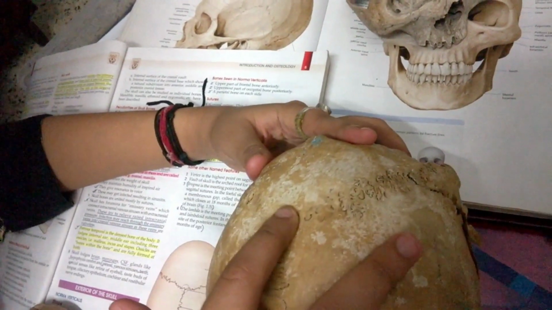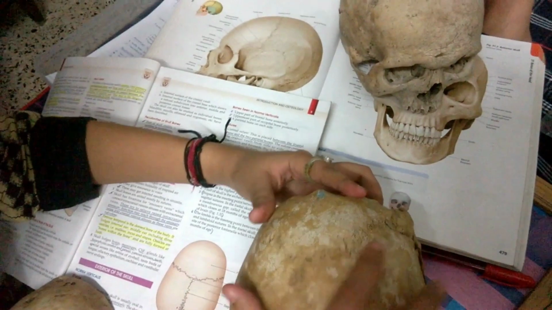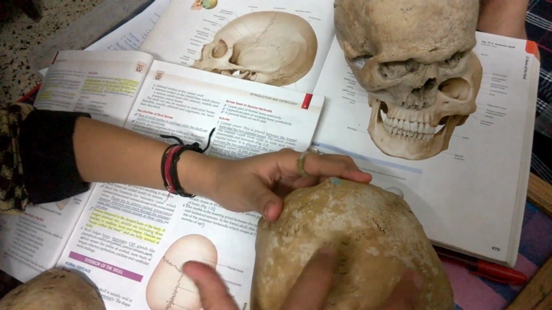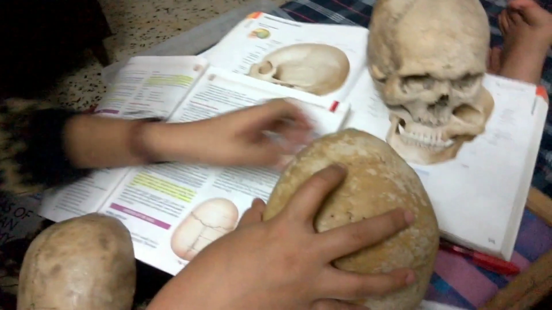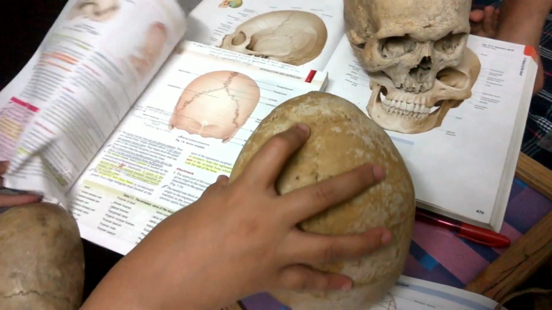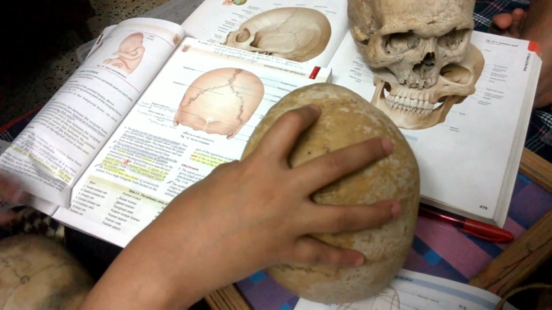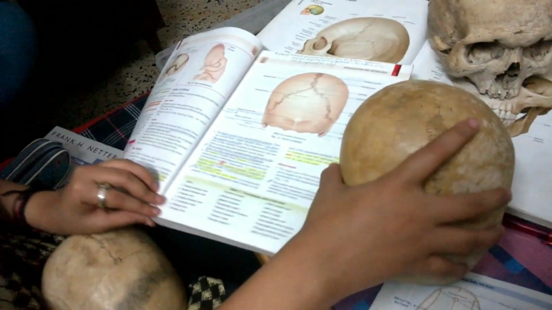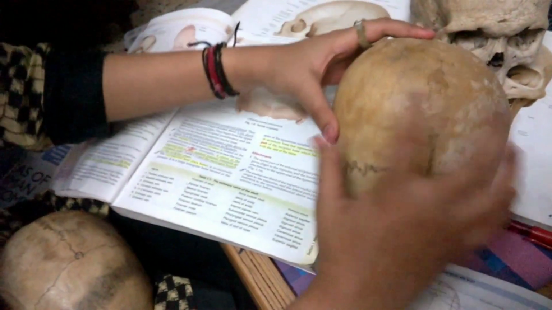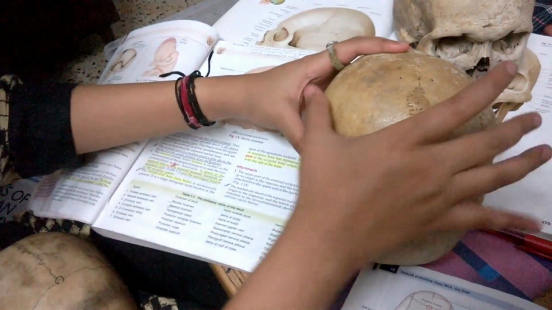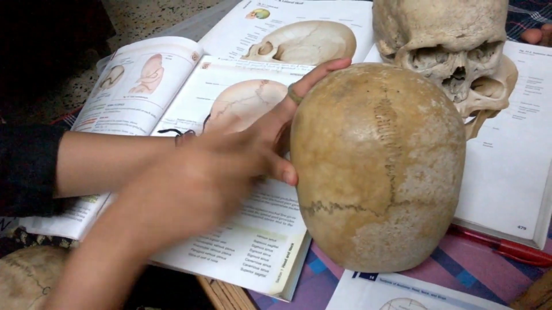The lambda is the meeting point of the sagittal suture and the lambdoid suture. Here at the lambda is the posterior fontanelle, which closes at 2 to 3 months. Then there is the parietal eminence, the area of maximum convexity in the parietal bone. This convexity is the parietal eminence. It is a common site for fractures.